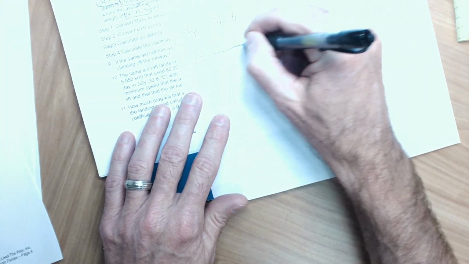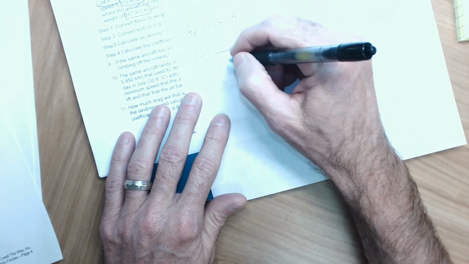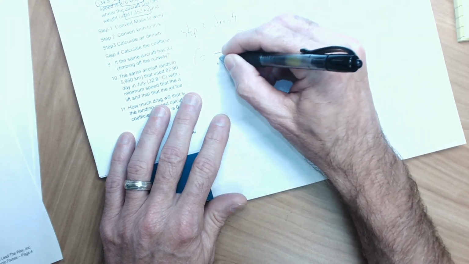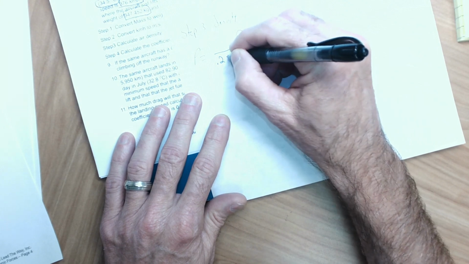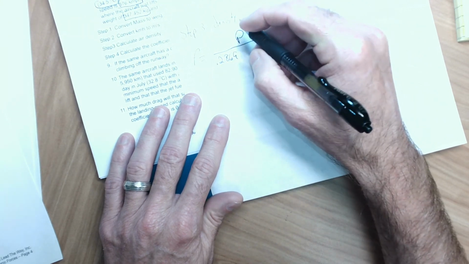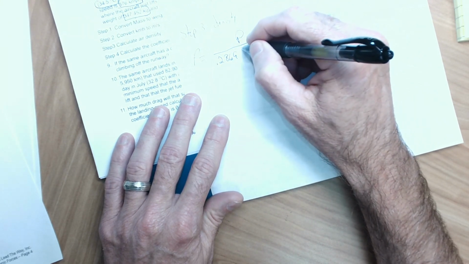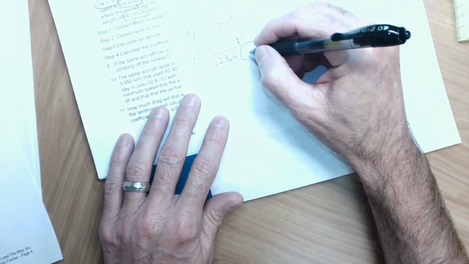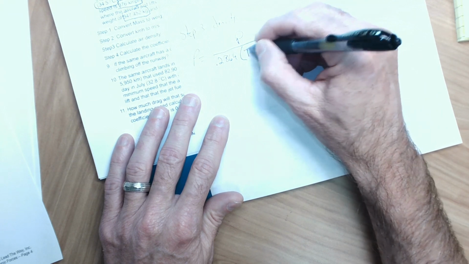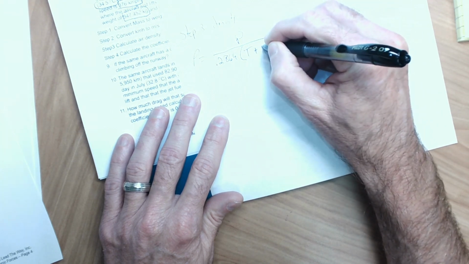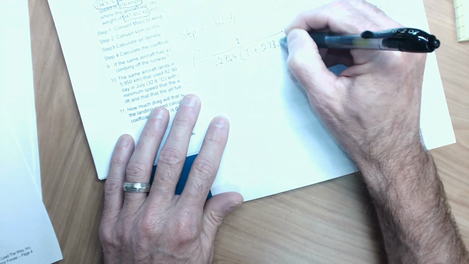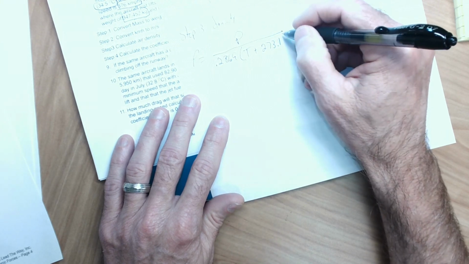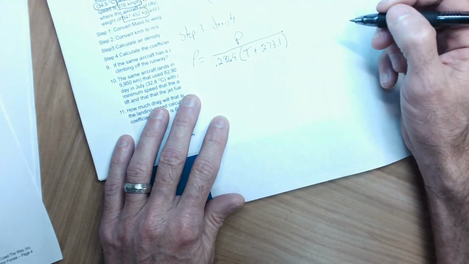So the formula for density is pressure over our constant, which is 0.2869. Okay. And that's going to be times our temperature plus our constant for Kelvin, which is 273.1. Okay. And that's what we have right there.